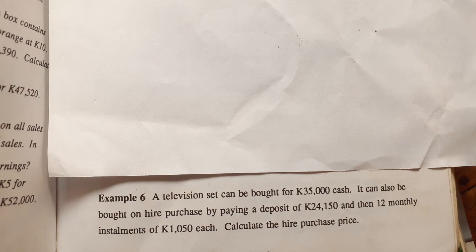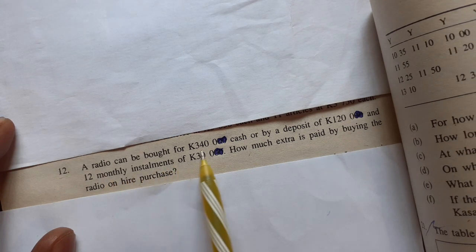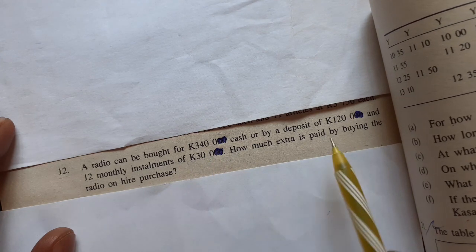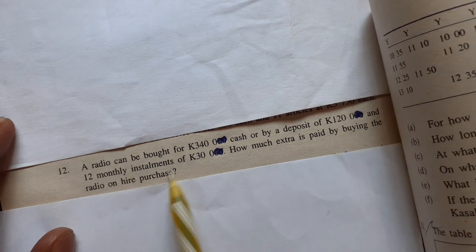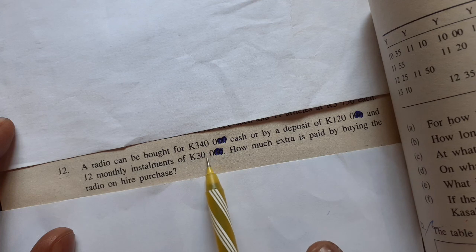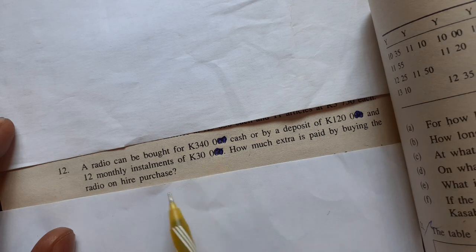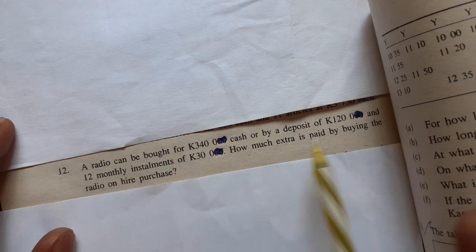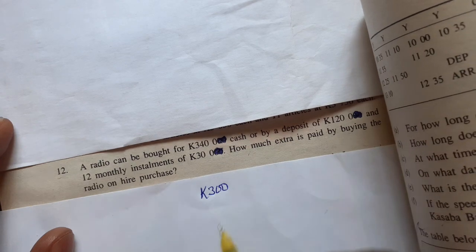We can copy this one and answer. So this is the second question. A radio can be bought for, so take this as 3,400, and then this one is 1,200, and then this one is 300 kwacha. So I was getting rid of 2 zeros on each part because, as you may know, our currency was rebased. So this is 300 kwacha, 3,400, 1,000. Like the first, this one, you write it as 300 kwacha like that.